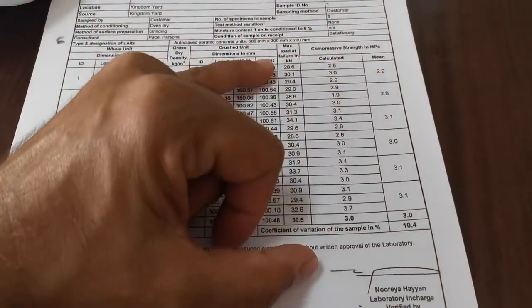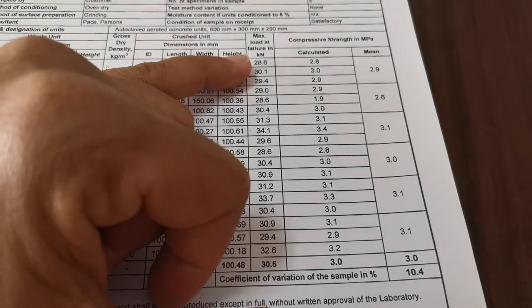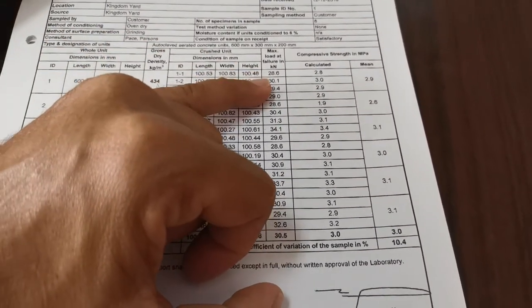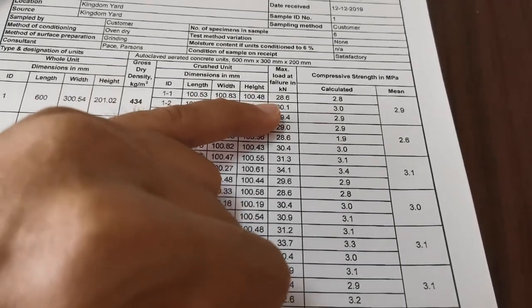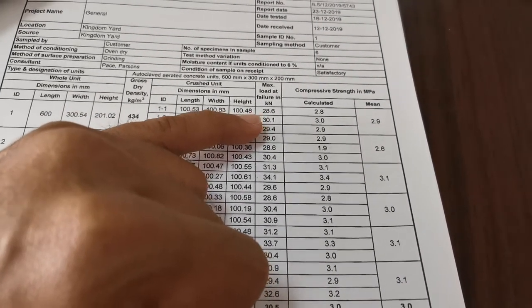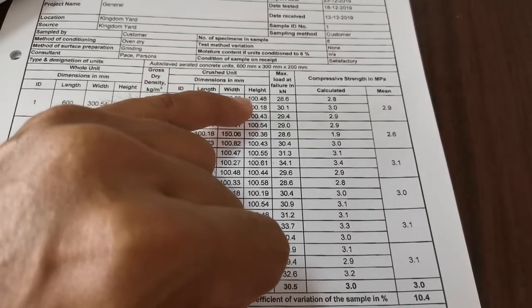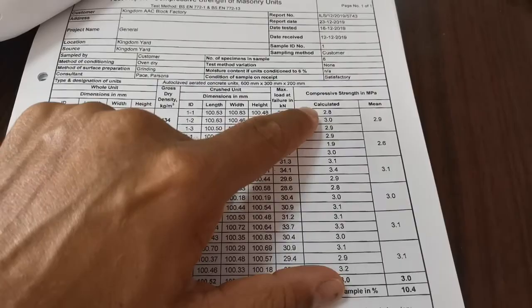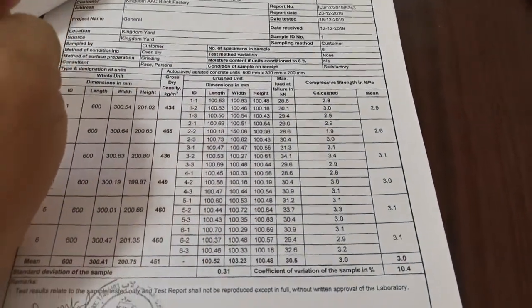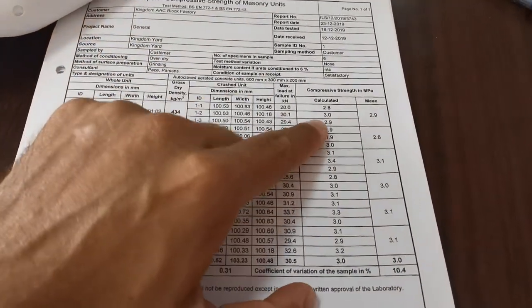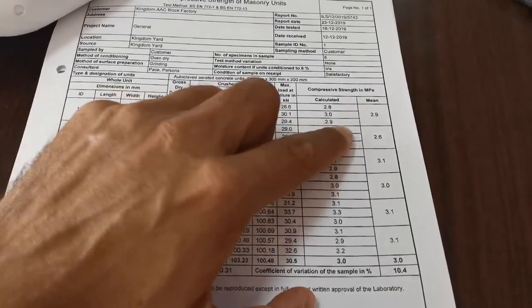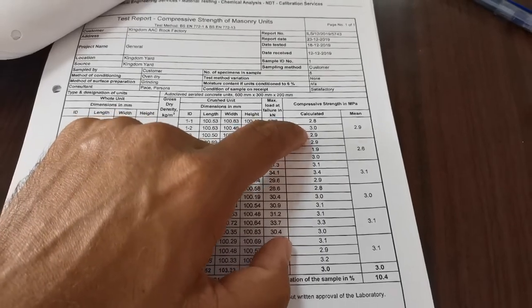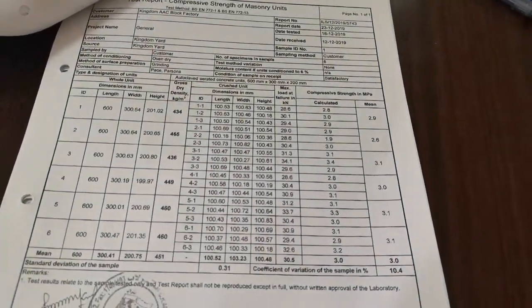Here you can see the maximum load failure in kilonewton, 28. When they kept the sample in the machine and applied the force, at 8.6 kilonewton this sample failed. That's why they calculated the compression strength, and they gained 2.8, and the average is 2.9. You can see here they took the average of 3 samples, 2.9. That's why this is acceptable.